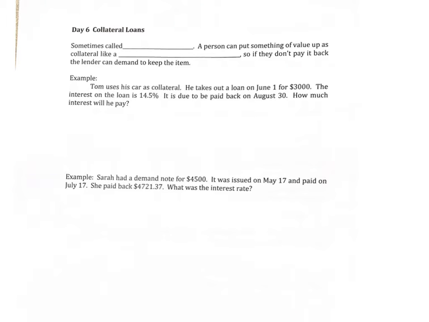Another type of loan that you can take out is a collateral loan. Sometimes these loans are called demand loans because if they don't pay back whatever it is, whoever you borrowed from, the bank or whatever, can demand your item or keep your item. So items that people often put up as collateral could be a house, a car, land, or even stocks.